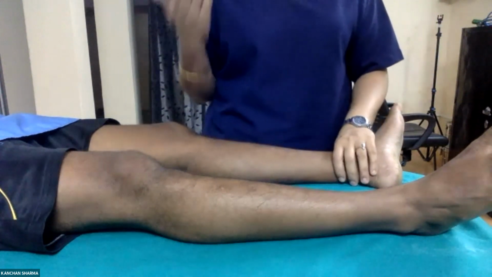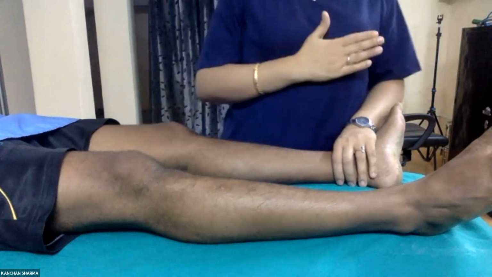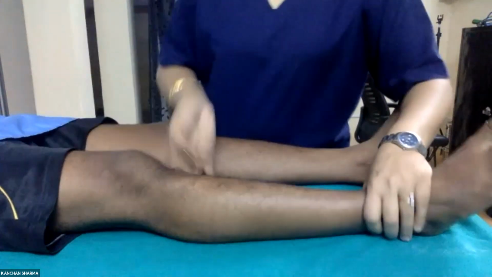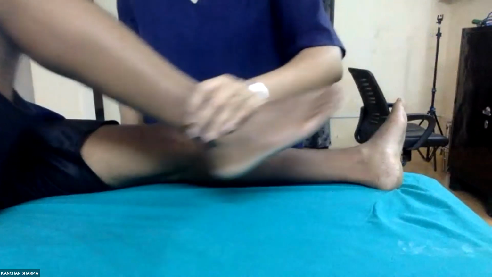So again, we will go from the inside and we'll go to the outside. But before that, the range of motion. Again, I'll be showing you in this knee. So range of motion.